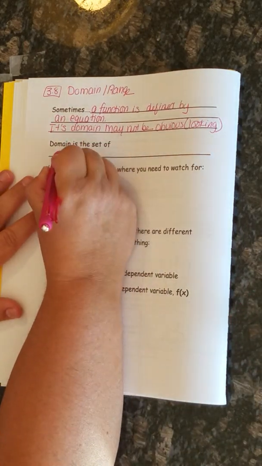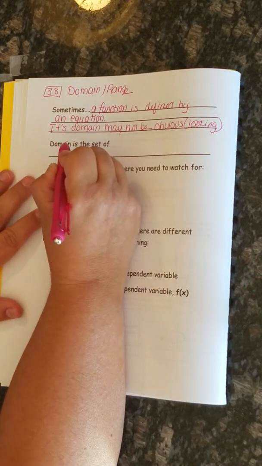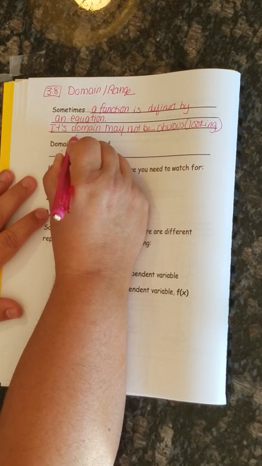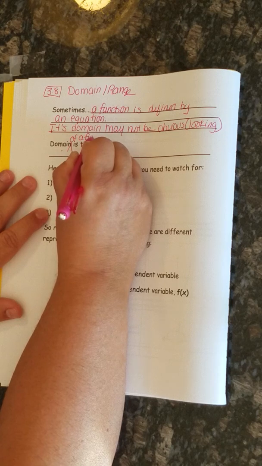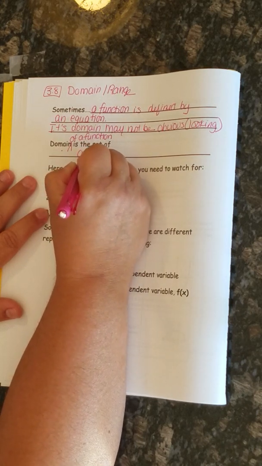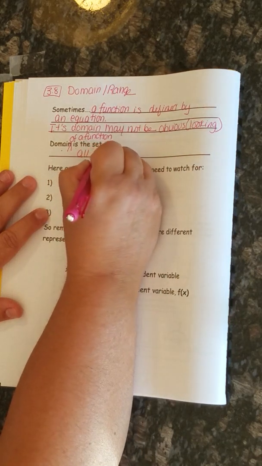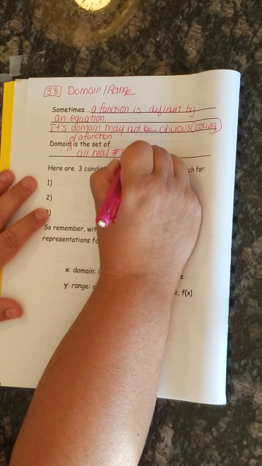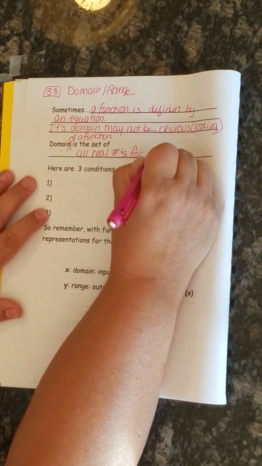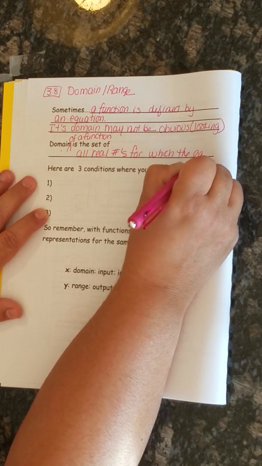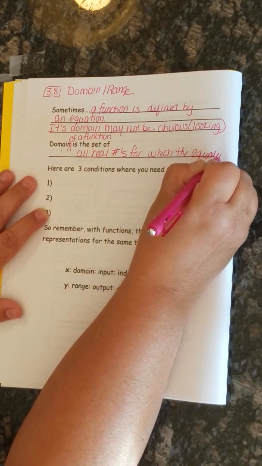Remember when I said the domain is the set? The domain of a function is the set of all the input numbers. Well, it's all the real numbers. Sometimes you don't see them listed. For which the equation has an output.